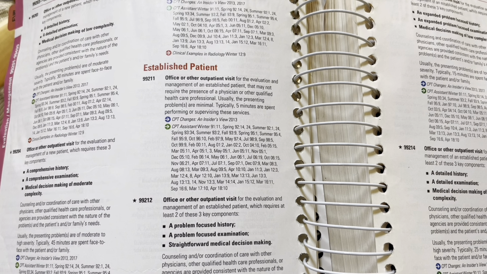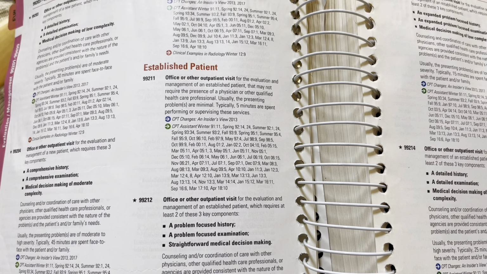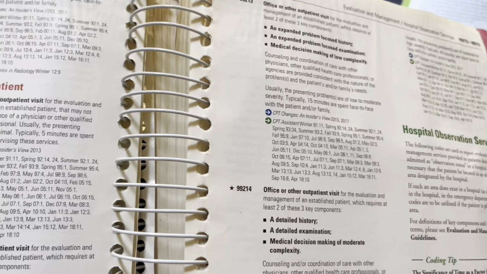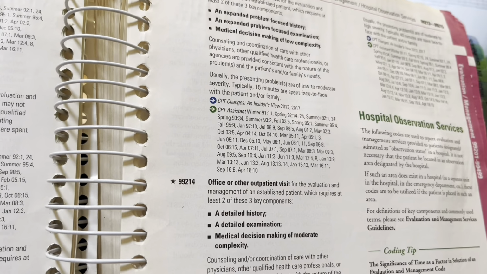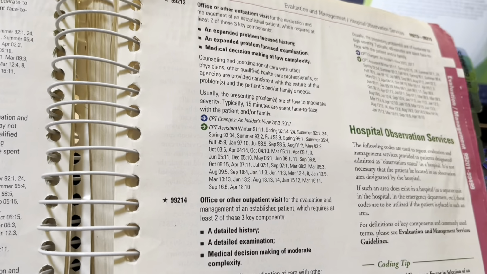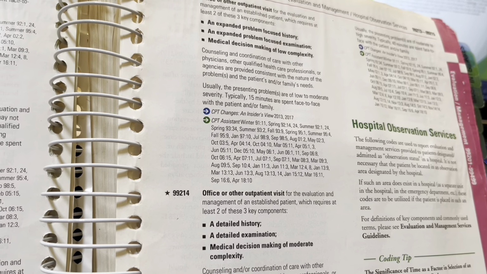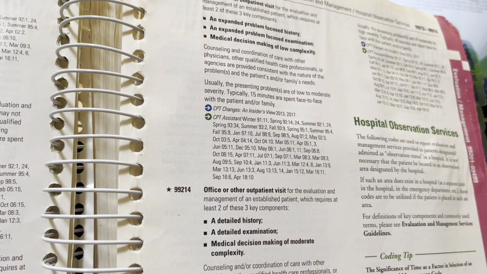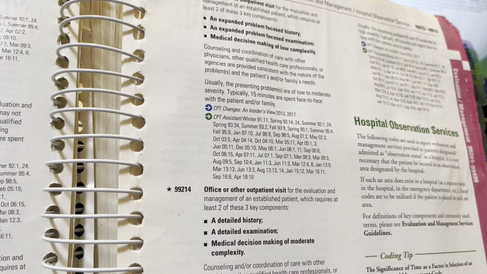Because in our question it's mentioned low medical decision making and expanded. So the answer will be 99213 only. This one, 99213. But check option D. 99213 along with 99403.